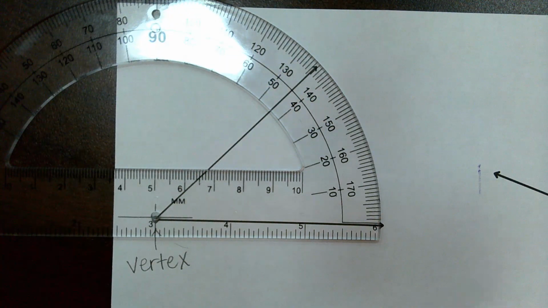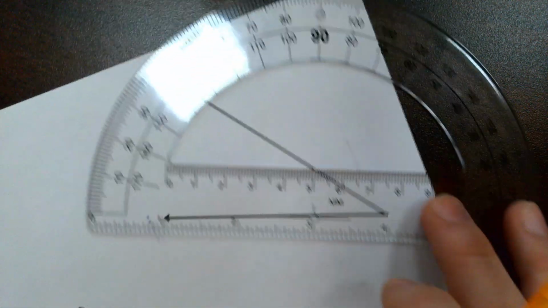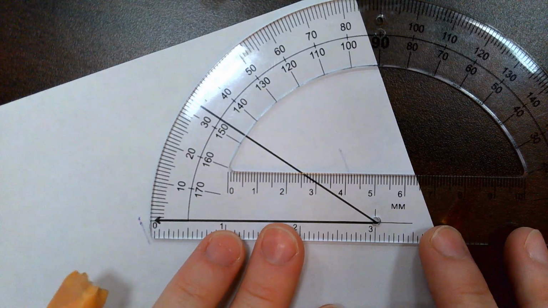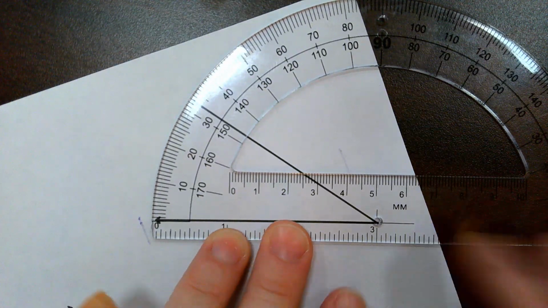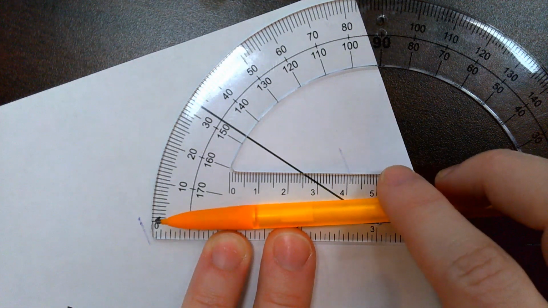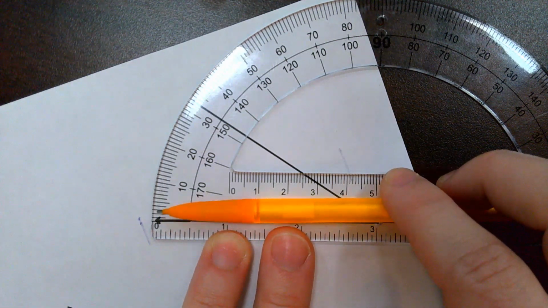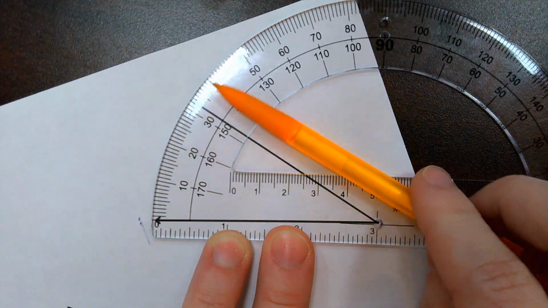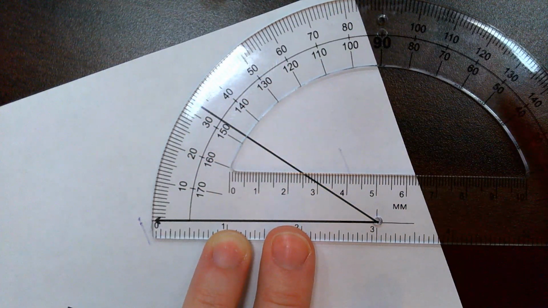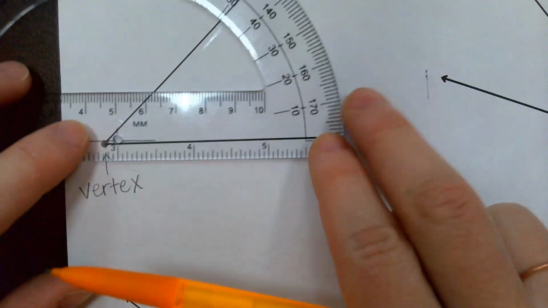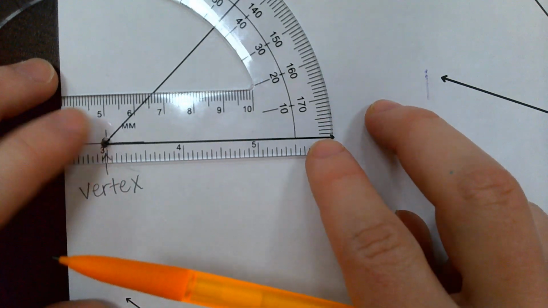So what's the other number? The other numbers are for when an angle is opening in the different direction. So whenever I were to put my protractor here and measure this angle, now I would use the outside numbers, because it starts at 0 here and goes up slowly to 10, 20, 30. Keep going that way. Does that make sense? Okay, good.